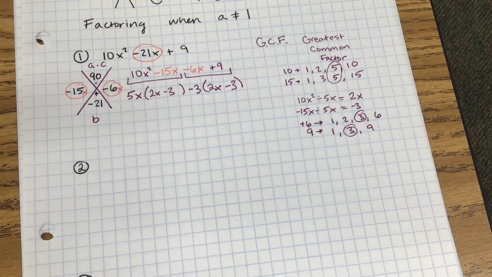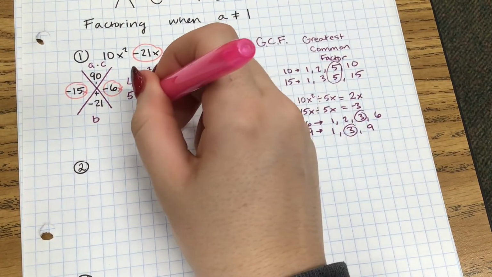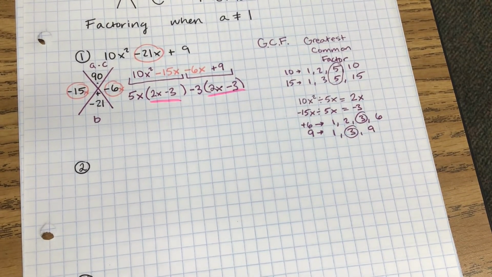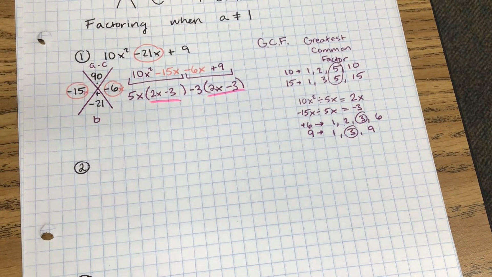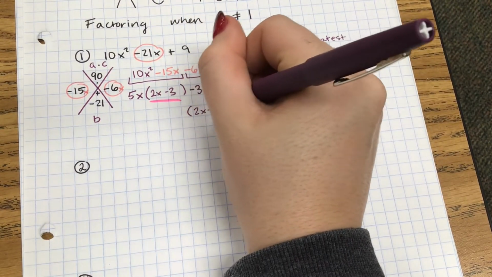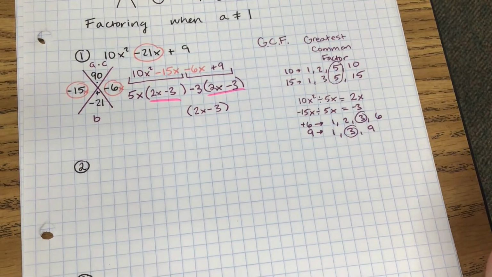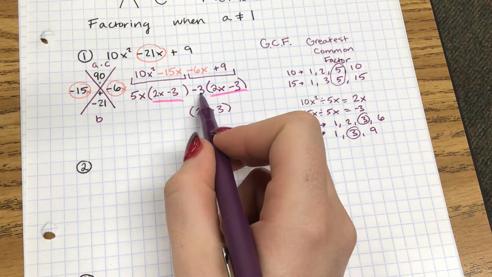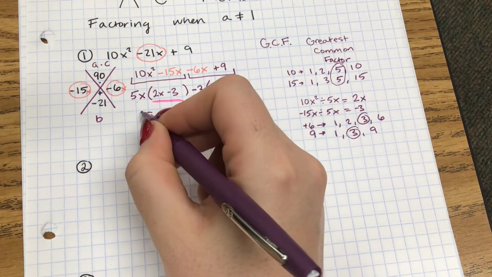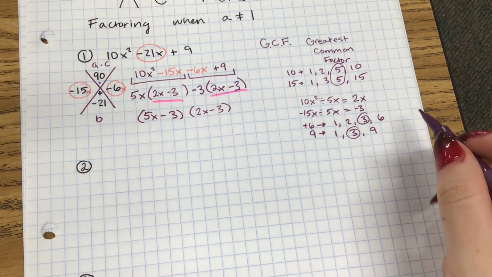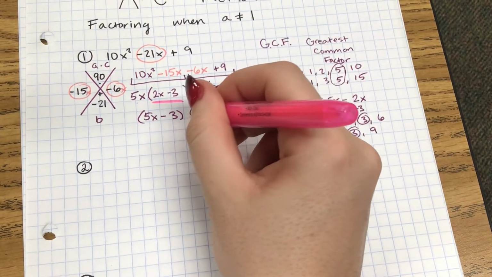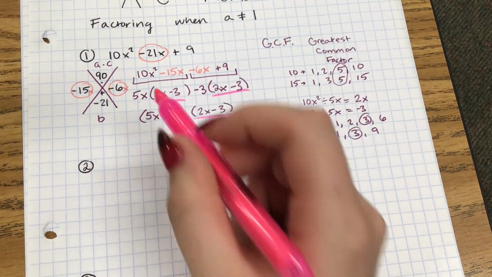Now something very cool happens. We've got a 2x minus 3 and a 2x minus 3. What I'm going to do is factor that out of both items and put it right here. Just going to write it one time, and I'm going to put this 5x and this -3 together. So I just wrote what's in pink underline. I wrote it one time, and I grouped together the remaining values.